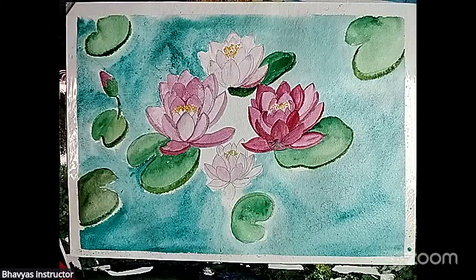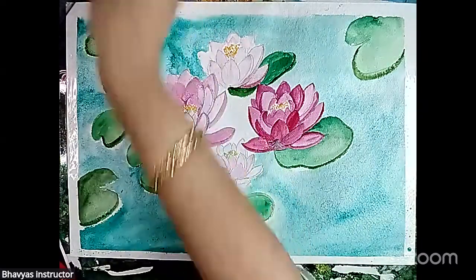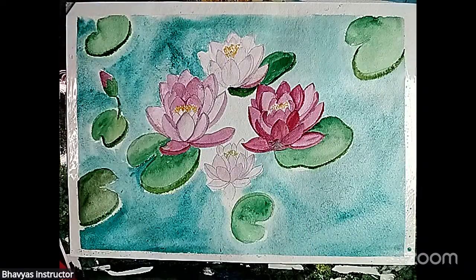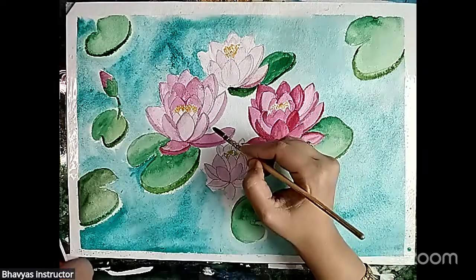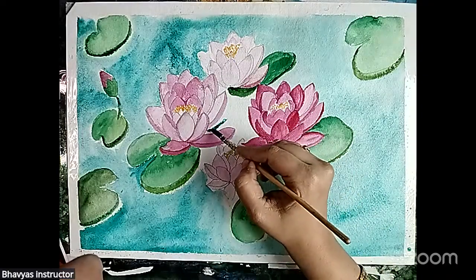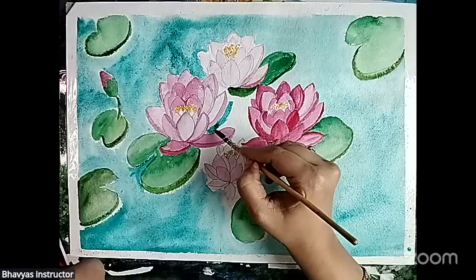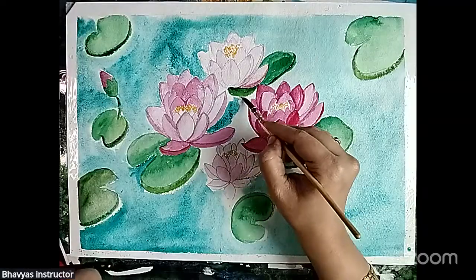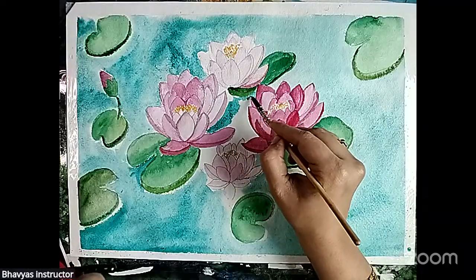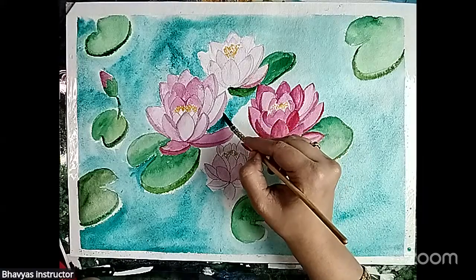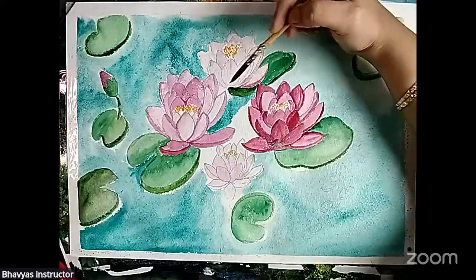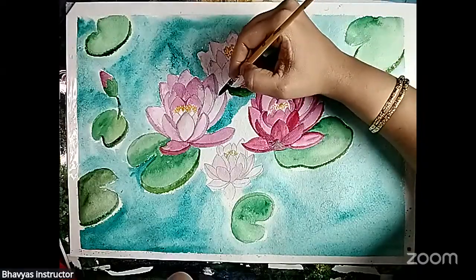Take a number 6 brush, or if you have a number 0 brush, you can take the number 0 brush. The number 0 mop brush is different from other brushes. Okay. It will be different from the round brush. So this part you paint wet on dry. Okay. Because here if you apply the wet on wet technique, what happens? Colors will get mixed up. Okay, here we have used 3 colors. So be careful while painting this part.